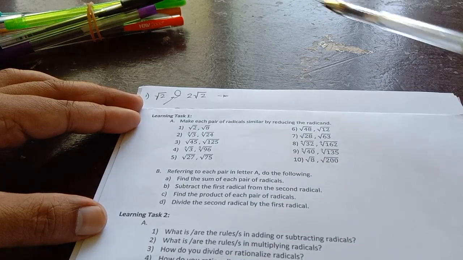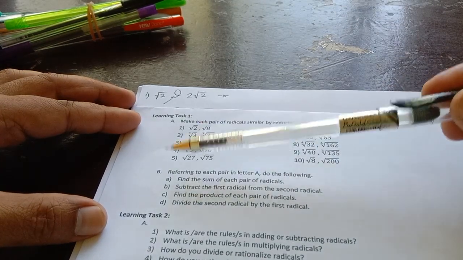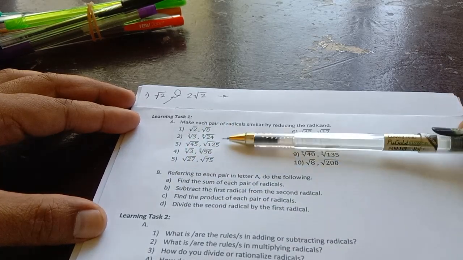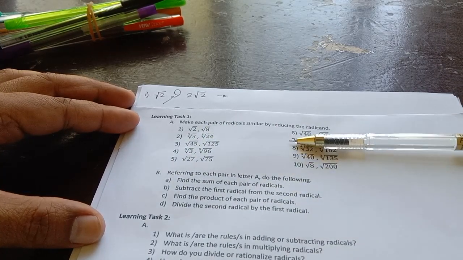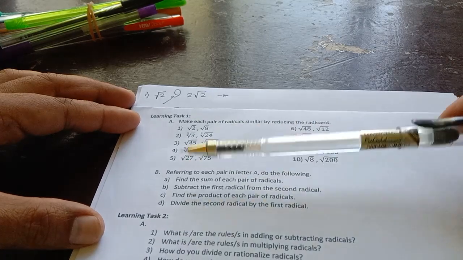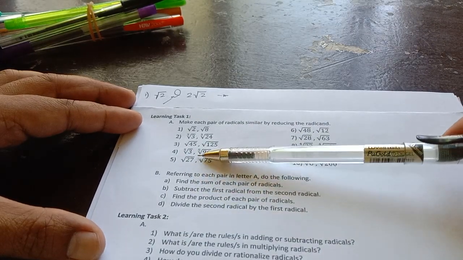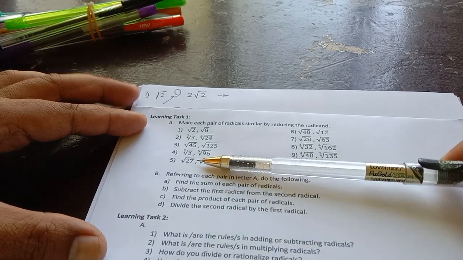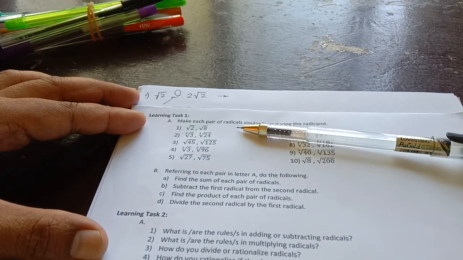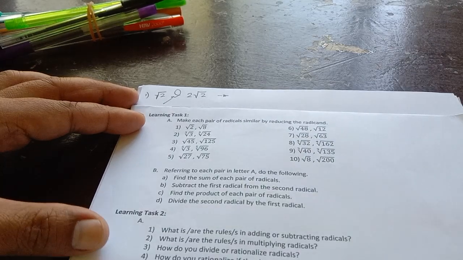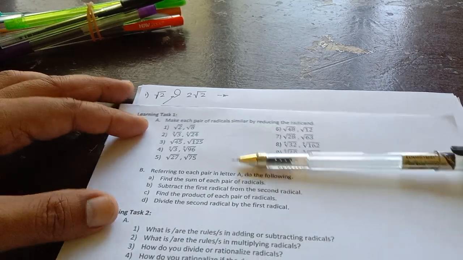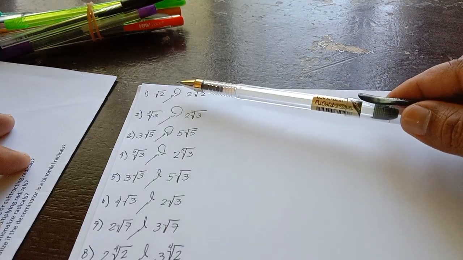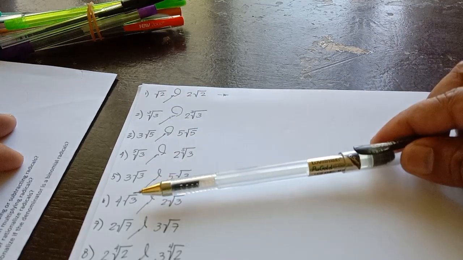So nandito na tayo sa ating learning task number 1, B. Natapos na natin yung sa A. Ginawa na natin itong mga similar radicals. So sa B naman, ang gagawin natin ay mag-add, subtract, multiply, and divide nung ginawa natin sa A. So 10 yan. Minabuti na i-rewrite na lang ni Sir, so binukod ko na yung 1 to 10 na sagot natin sa A.